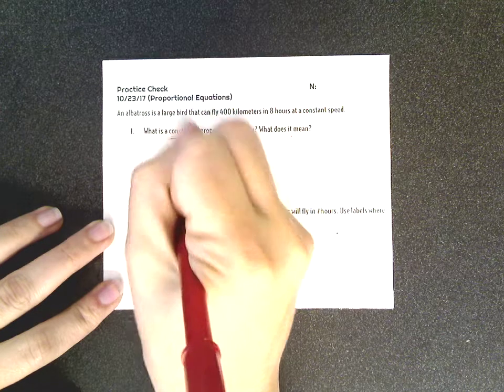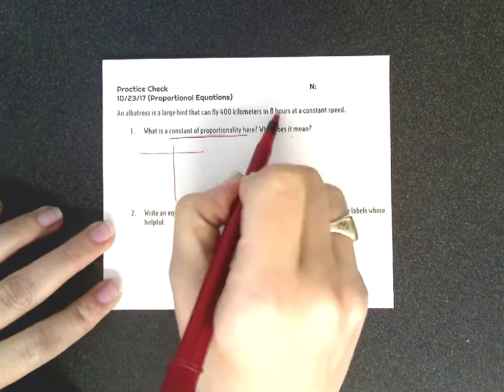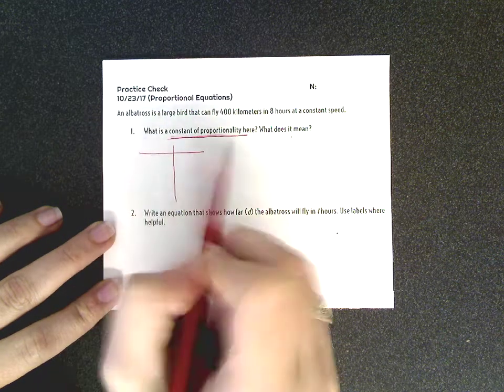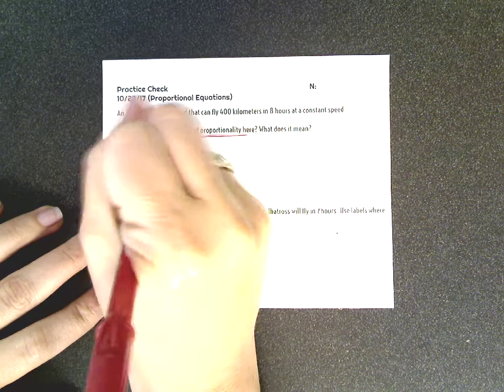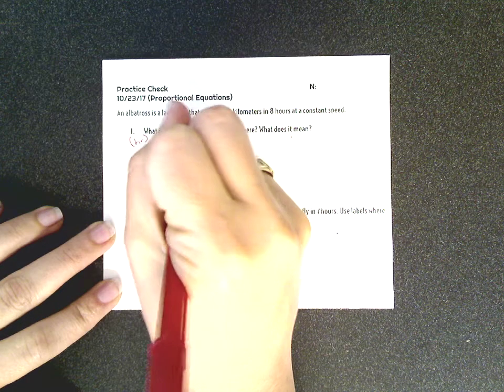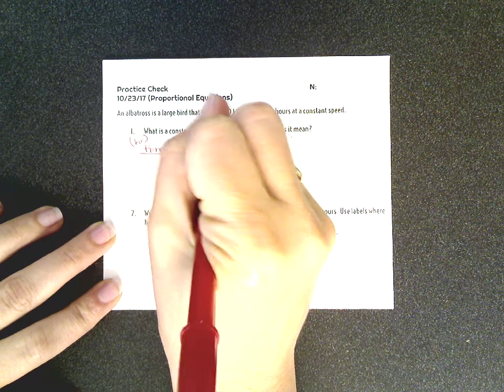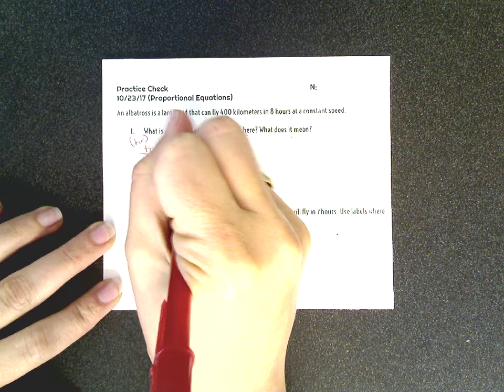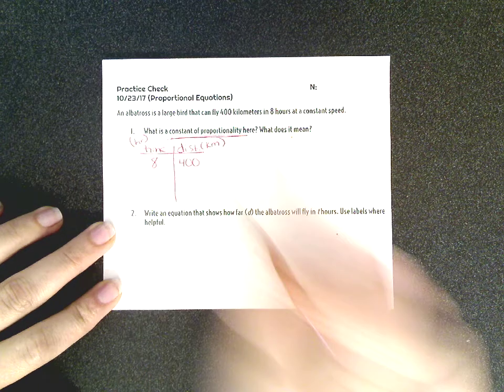I think it's going to be helpful for me to build myself a table. So I'm going to start with hours, just because you first have to have time pass before you can travel. So we'll do time, and that'll be in hours. And then we are talking about the distance that we can go, which is in kilometers. So I know that in 8 hours, I can go 400 kilometers.